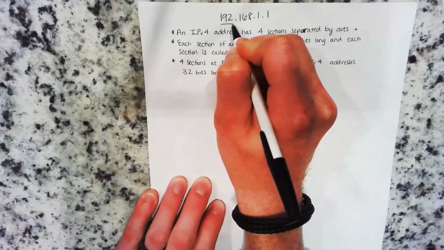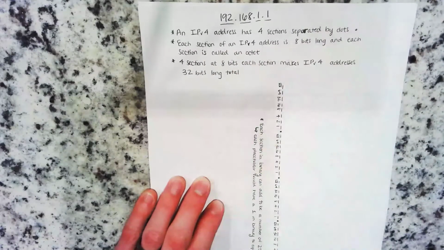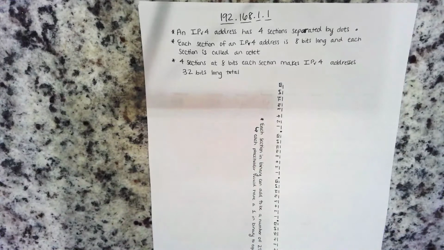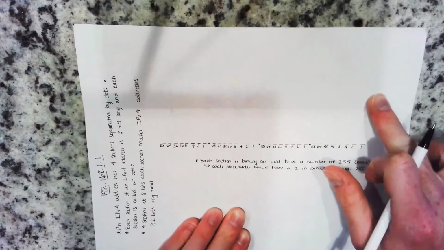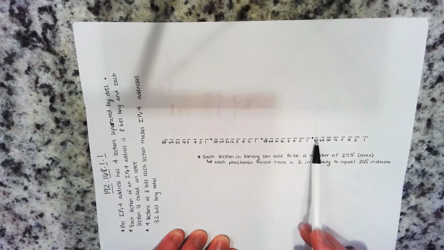So this section is 8 bits long, this one is 8 bits long, that one is 8 bits long, and so is that one. No matter what number is actually in there, it is 8 bits long. Okay, so those 4 sections at 8 bits long each make an IP version 4 address a total of 32 bits long. Okay, if I turn this sideways, I've got it written out here. All right, you see the period in between each one. So this is section 1, 2, 3, and 4 here.